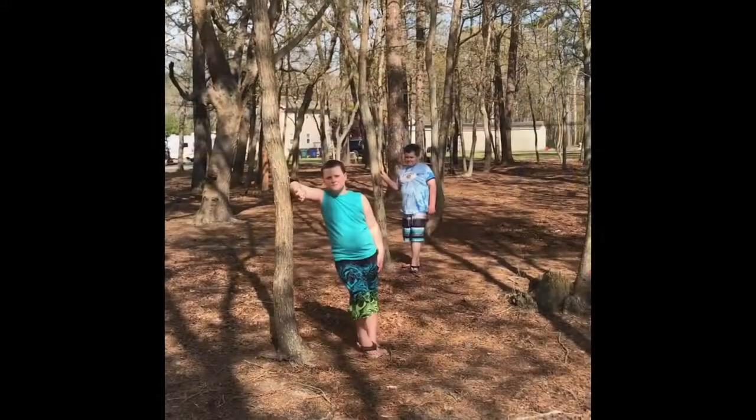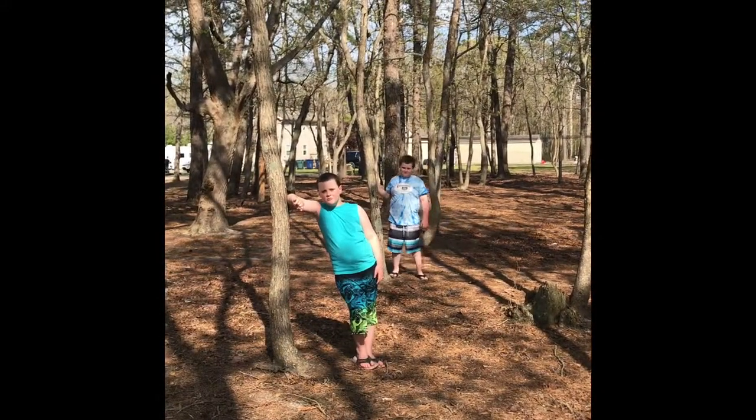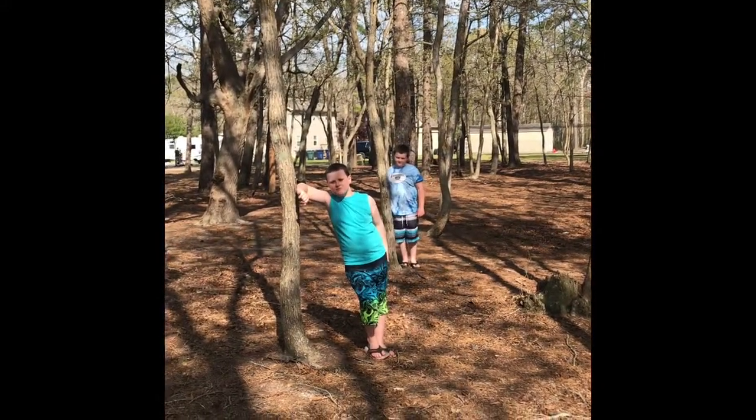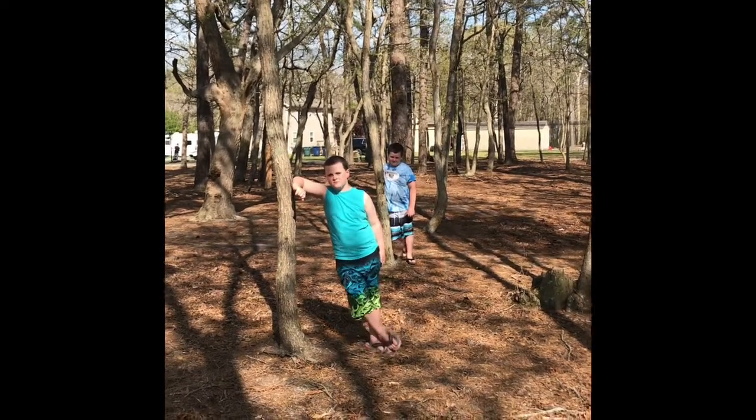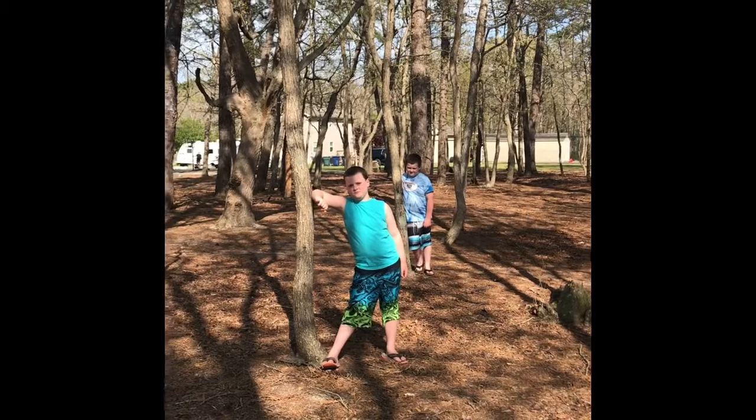Check it out. Before we talk about foreground, middle ground, and background, I want you to take notice of something. My son Grady, who's in the front, is actually a couple inches shorter than his brother when they're standing next to each other. But in this composition, he appears taller. Why is that?